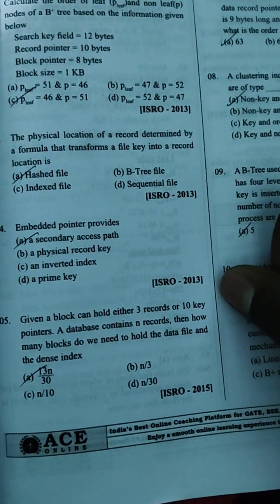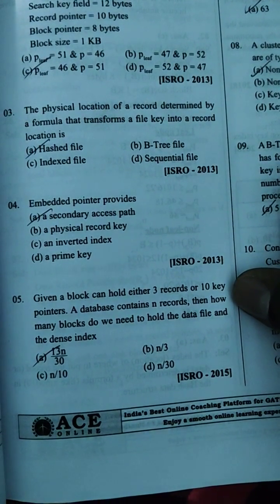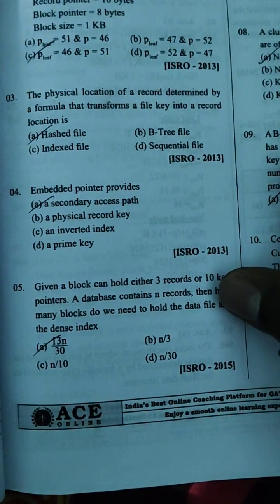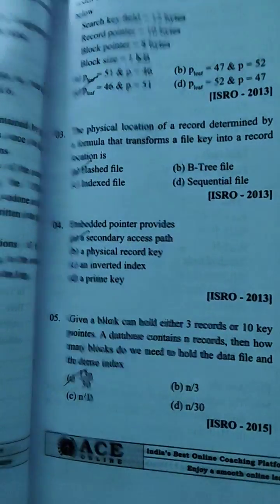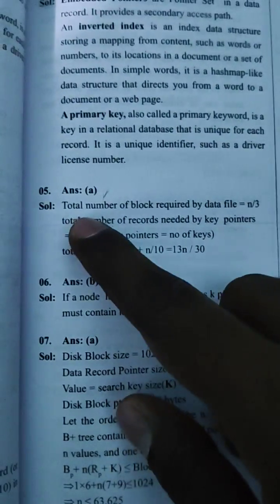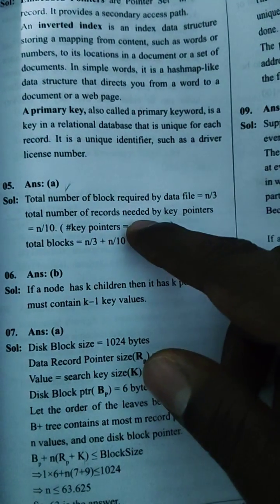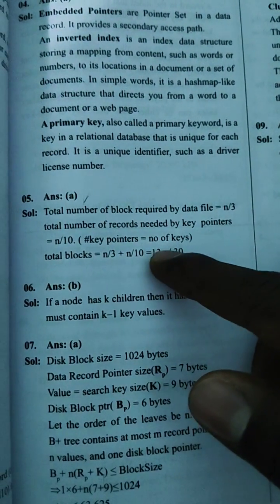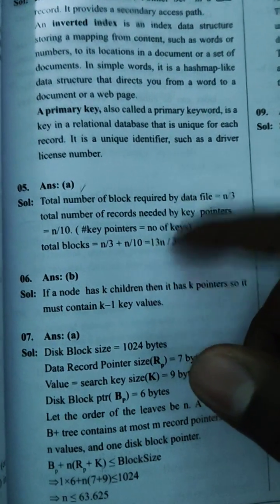Fifth one, a given block can hold either 3 records or 10 key pointers. A database contains n records. Then how many blocks do we need to hold the data file and the dense index? 13n by 30. The total number of blocks required for the data file is equal to n by 3. The total number of blocks needed for key pointers is equal to n by 10. Key pointers equal the number of keys. Total blocks is equal to n by 3 plus n by 10, that is equal to 13n by 30.